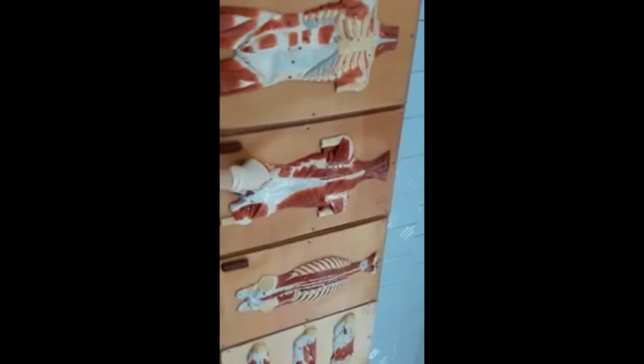Musculus quadratus lumbalis. This is the one muscle on the posterior wall of the abdomen. Okay.